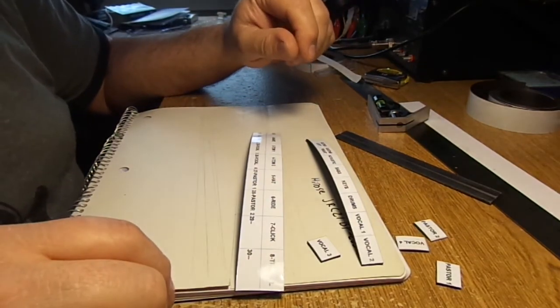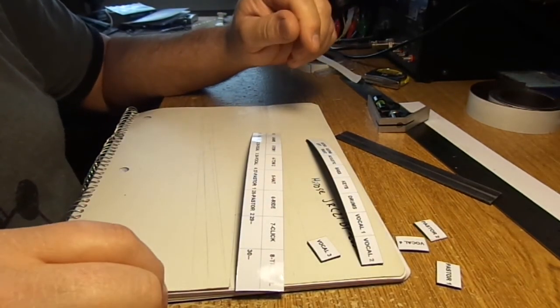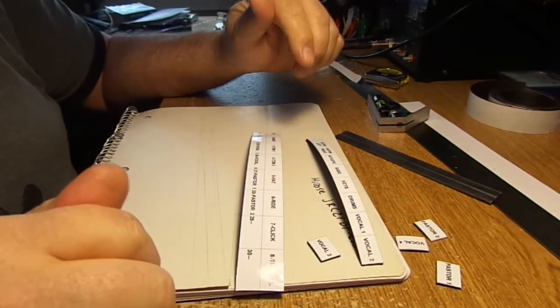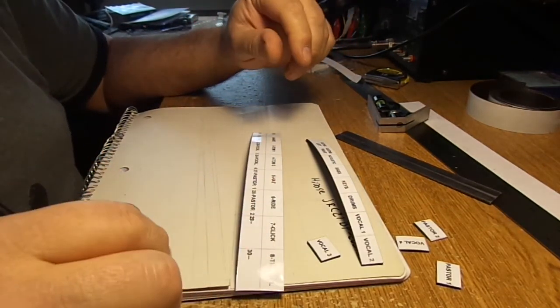Okay, well, that's all I got for you today. I hope that this helps. I hope that you can apply this towards your mixing console, whether it be lighting or sound or whatever.